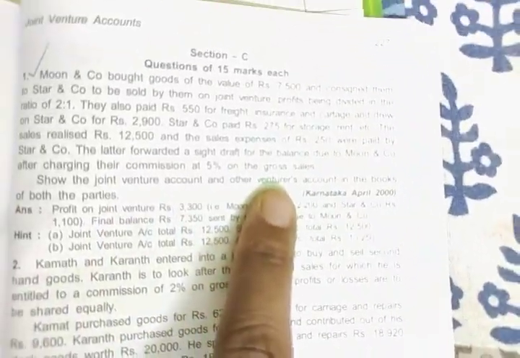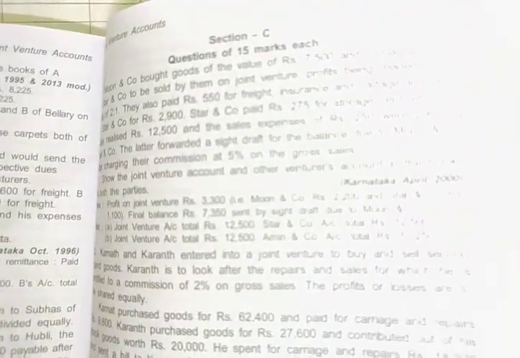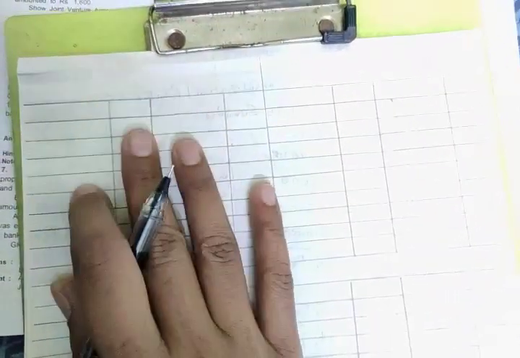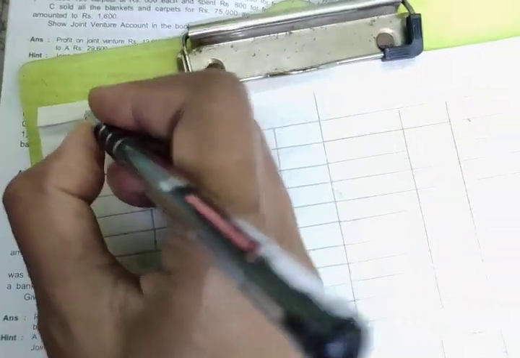This is the first method which is explained by your sir. So quickly we will start the solution. As I told, we have to open two accounts in each venturer's books. One is the joint venture account and another will be the co-venturer account. So we have to write like this.